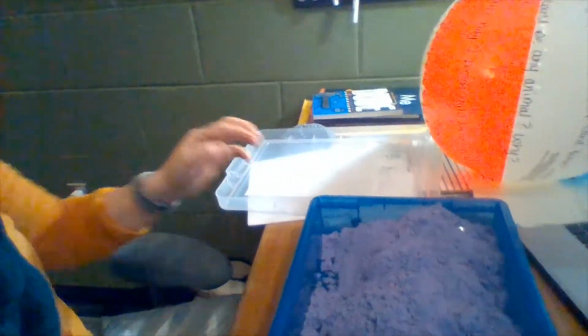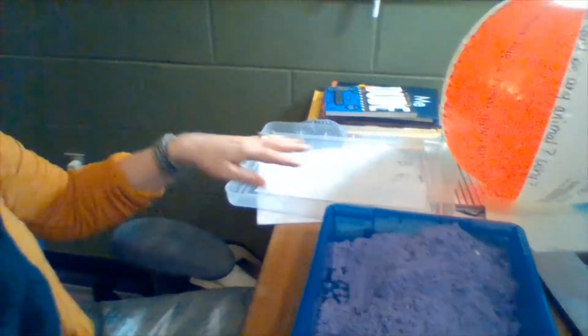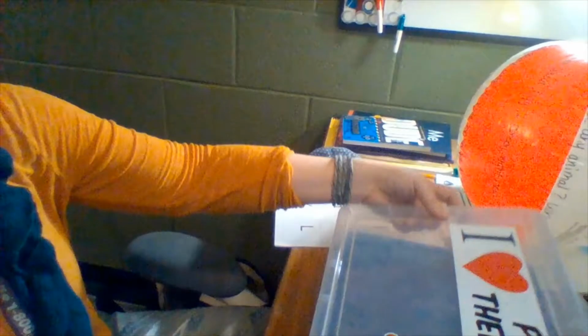If you have some sand, here's my sand. They can use the sand and actually write the letter in the sand, so they can put like an S in the sand. And that's a textural thing that they can do. They can also get pipe cleaners, and they can make that into an S with a pipe cleaner. So that's an option you have.